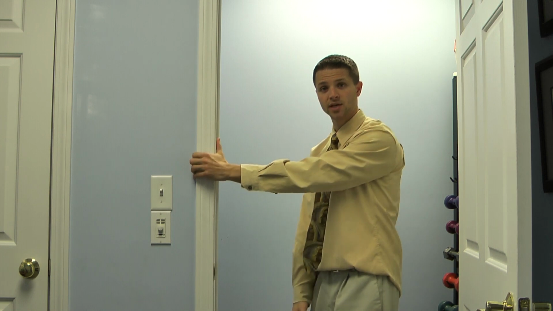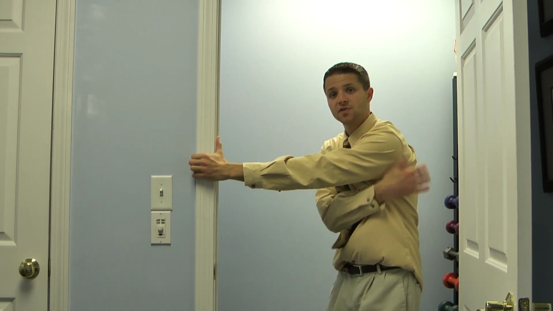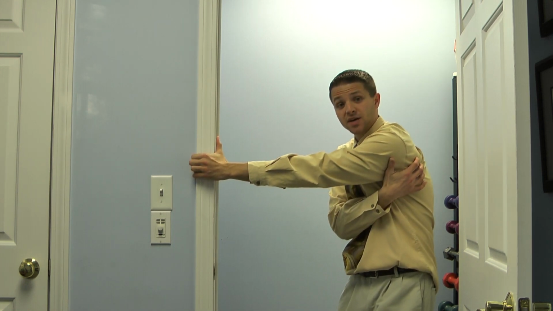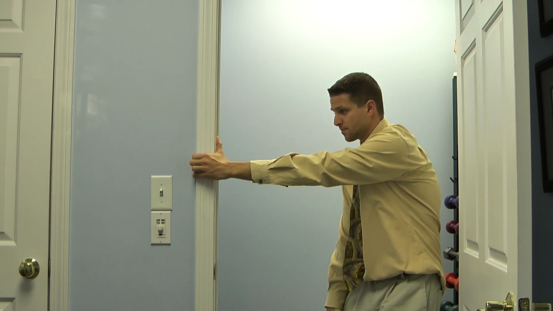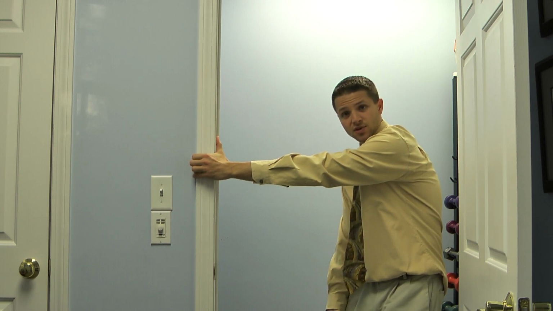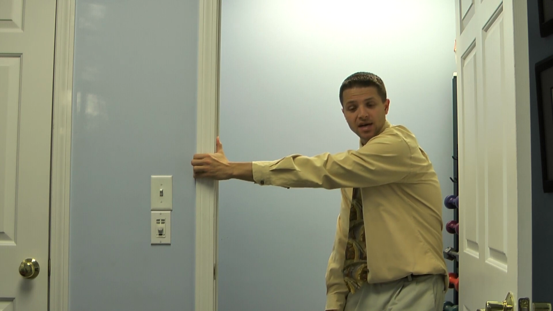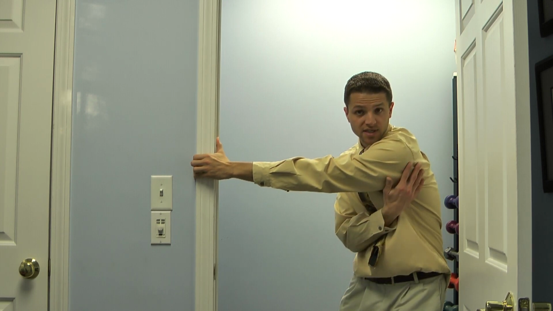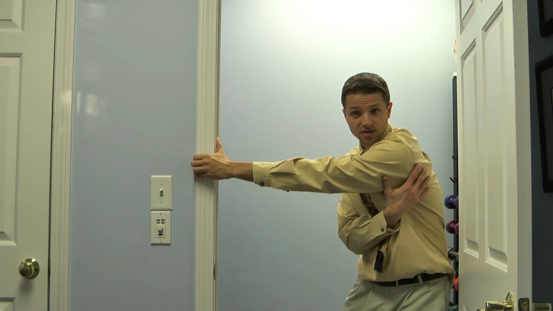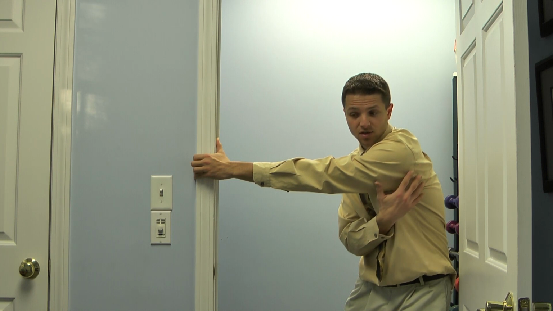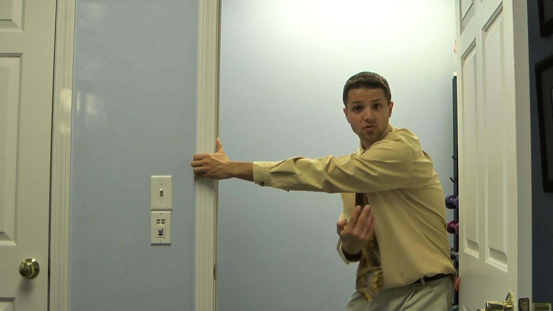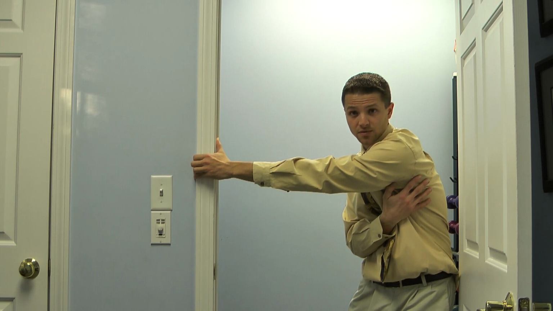You grab your doorway. As you lean back, you feel your shoulder blades separate from your spine and come outward a little bit. And you start to get the stretch there. While still leaning back, you turn towards the arm that you're stretching, and that's going to intensify it. So while still leaning back, you turn towards your arm, feel a stretch through there.